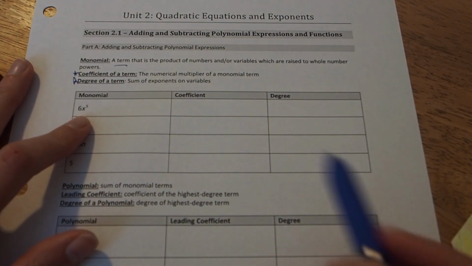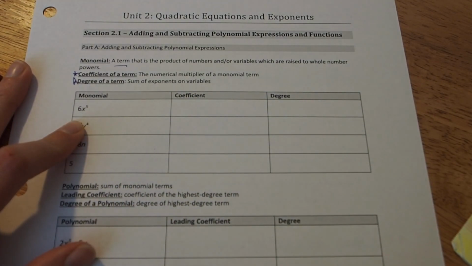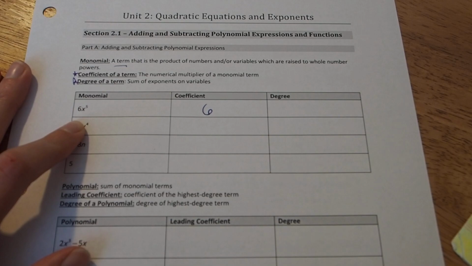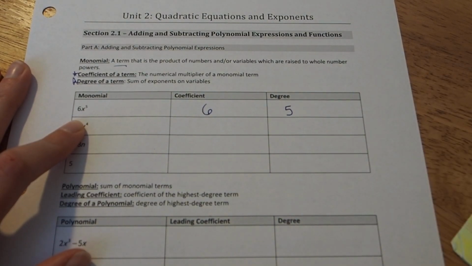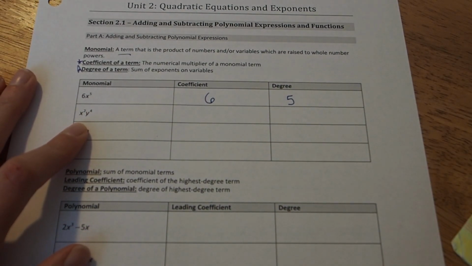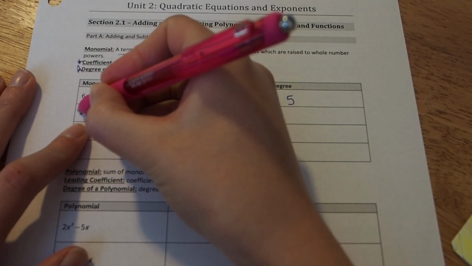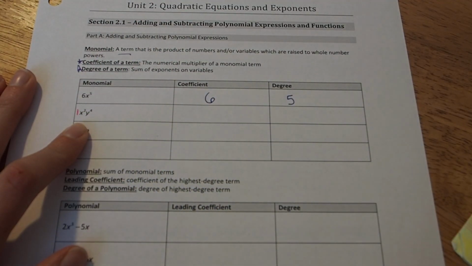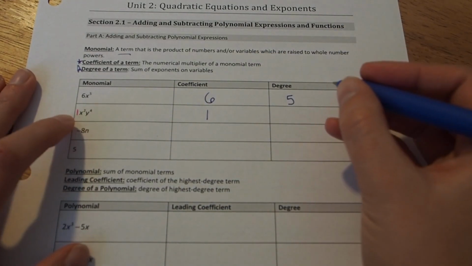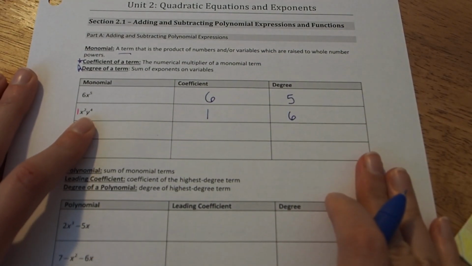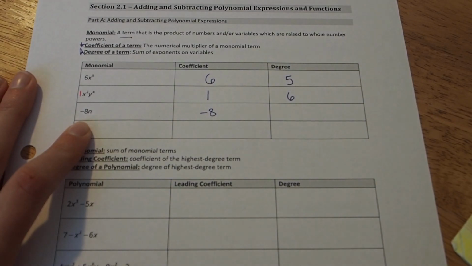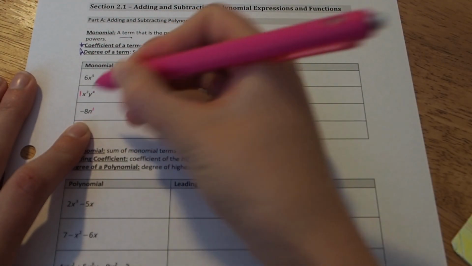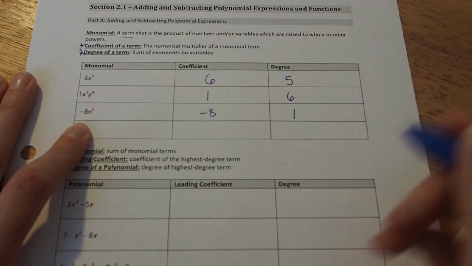The coefficient is the numerical multiplier. So in 6x to the fifth, the coefficient is 6. And the degree, the sum of the exponents. If there's only one variable, it's the exponent. So the degree is 5. In the next example, x squared y to the fourth, the coefficient is the numeric multiplier. It's the invisible 1 in front of any variable. So the coefficient is 1, and the degree is 2 plus 4, or 6. In negative 8n, the coefficient is negative 8, and the degree is the invisible power 1. On n, there's one n there, so the degree is 1.